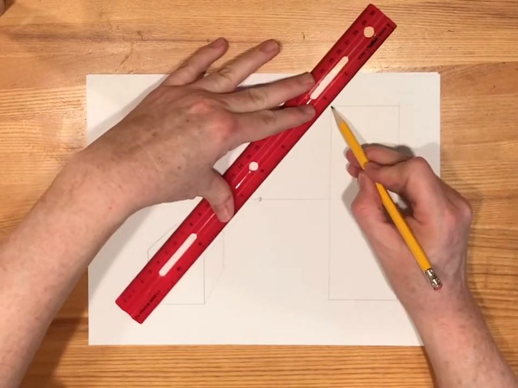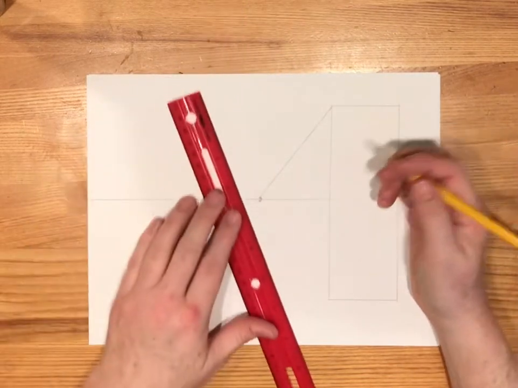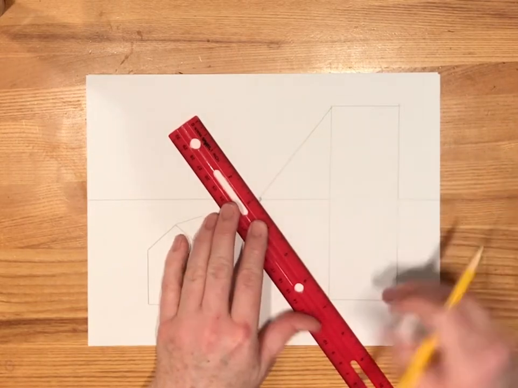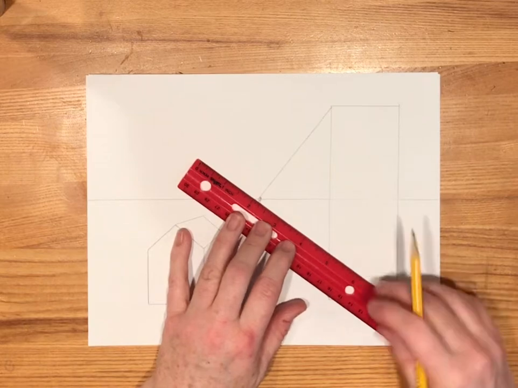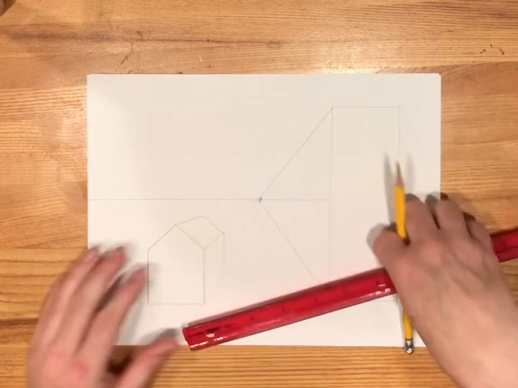So I'll start with this point. There you go. I'll connect to this point. And will I connect this one? Probably not, because it goes through the building. And again, this one goes through the building, so I won't connect that.